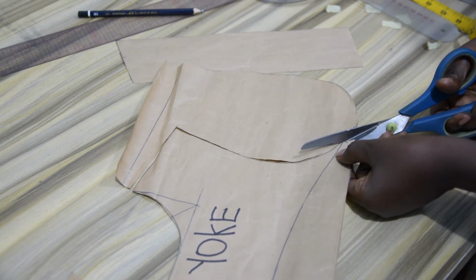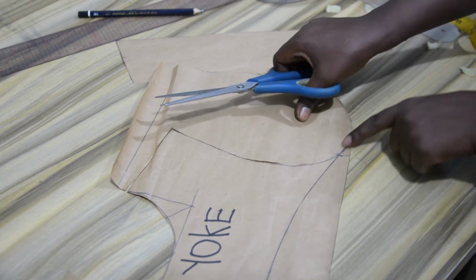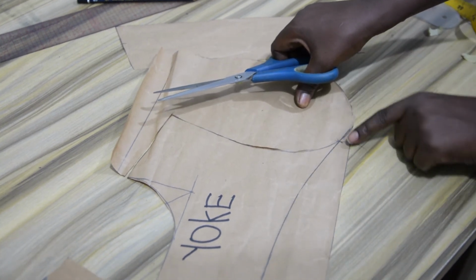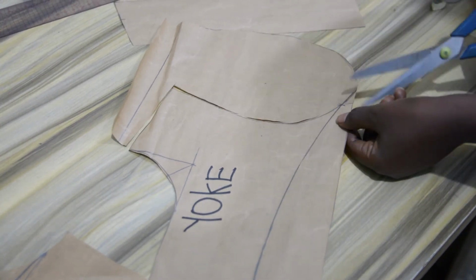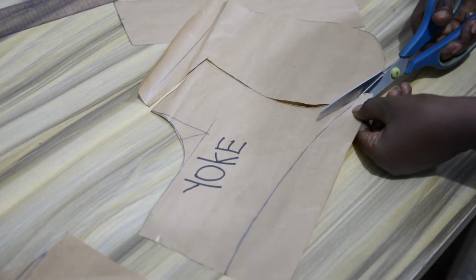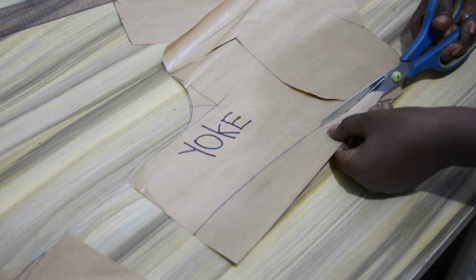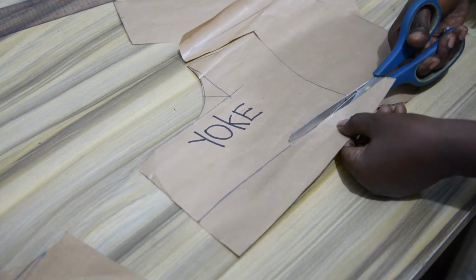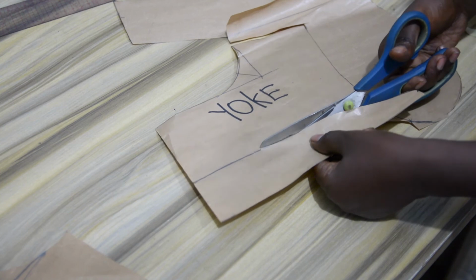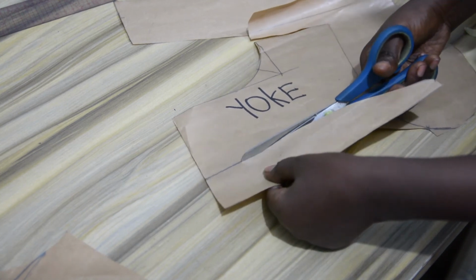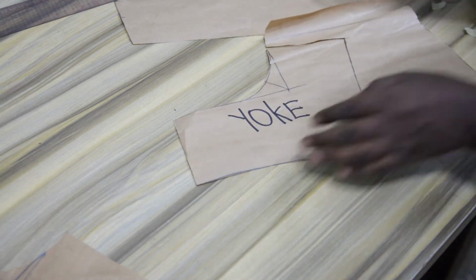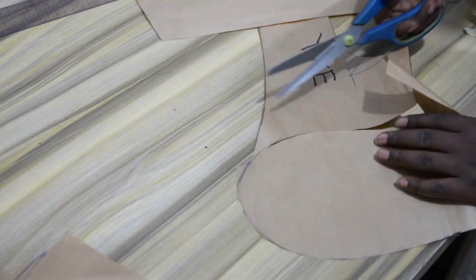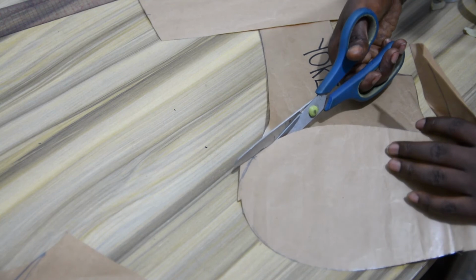Can you see? So instead of cutting all through to the armhole depth point, I stopped 1 inch before the chest level. So this will help the yoke to overlap properly on the main bodice. Okay, then I'll cut out the remaining parts of the armhole.